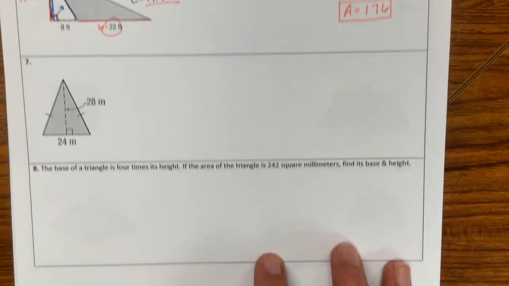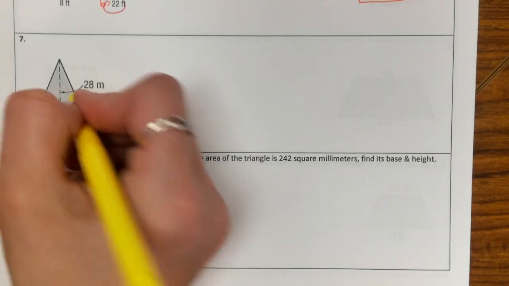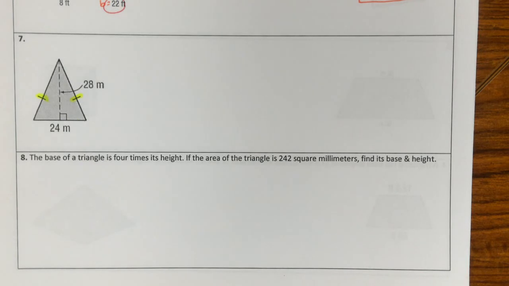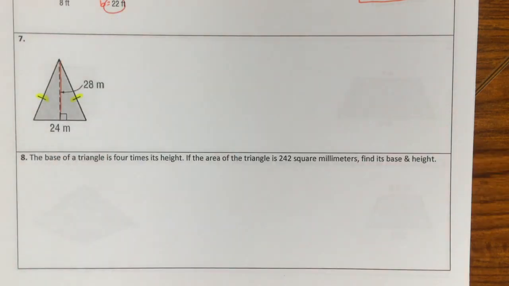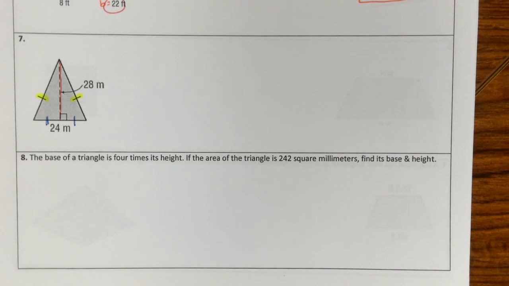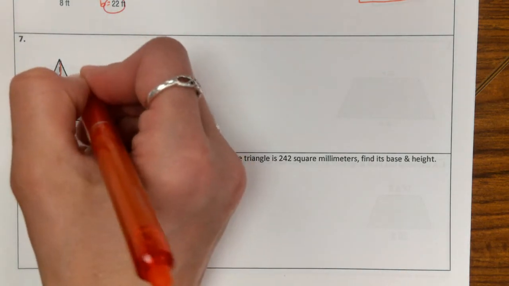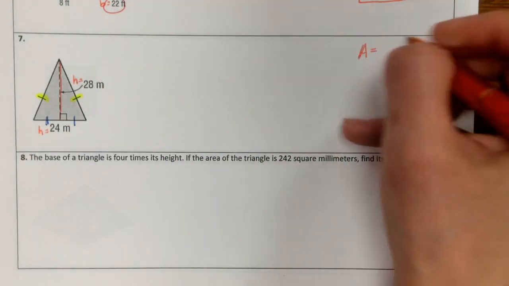All right, on number 7, we need to notice here that we have an isosceles triangle. How do I know? Oh, the congruent sides. Your height, or your altitude, in an isosceles triangle is going to act as all these special segments. It's also going to be an angle bisector. It's going to be a perpendicular bisector. It's going to be a median. So what ends up happening is it's going to bisect this base down here. Okay? But I do have my base and I do have my height. So I can go ahead and find my area. Go find your area. Pause it. Do it on your own.